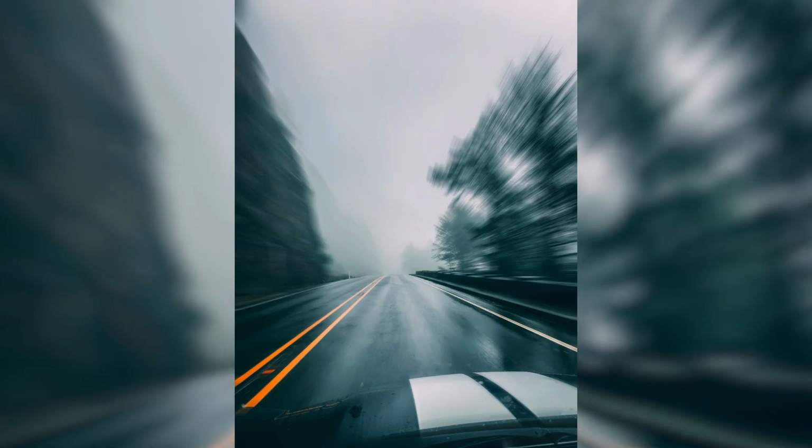All right, you guys, so that was a quick and easy tutorial in Photoshop on how you can make these epic warp speed radial blur effect photos.